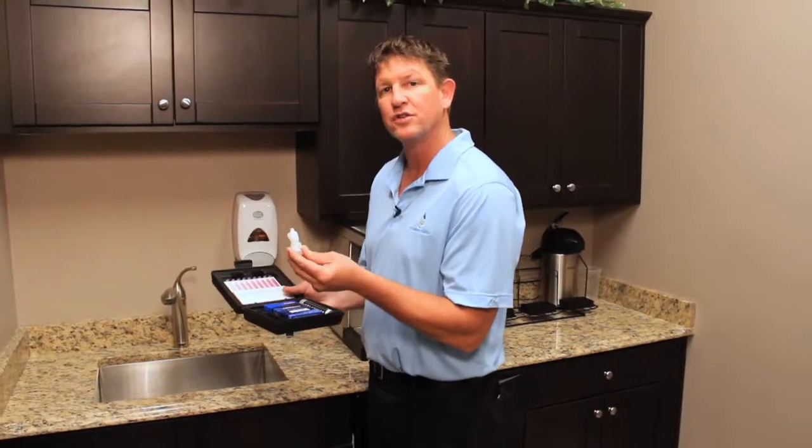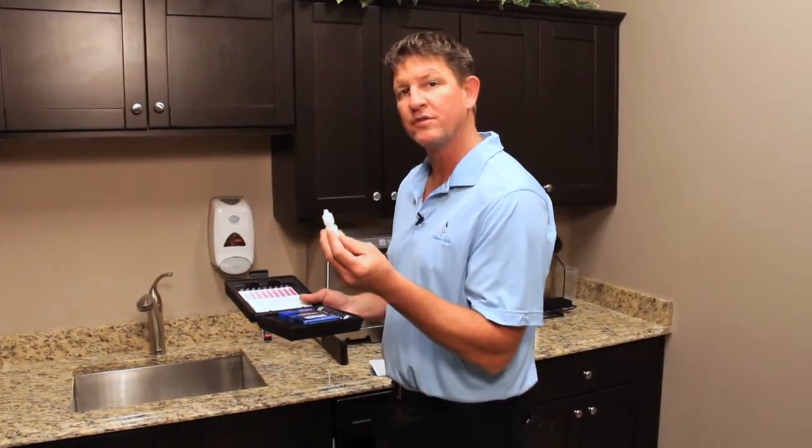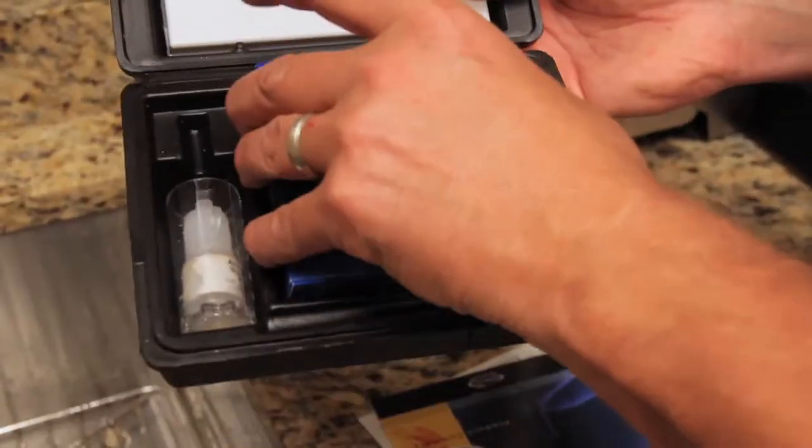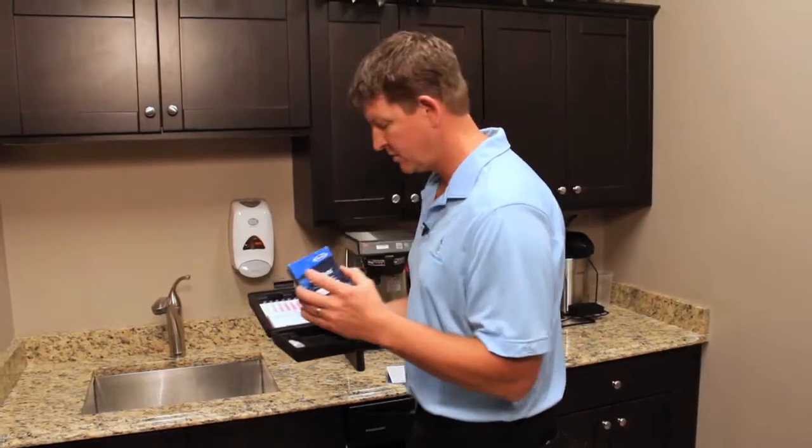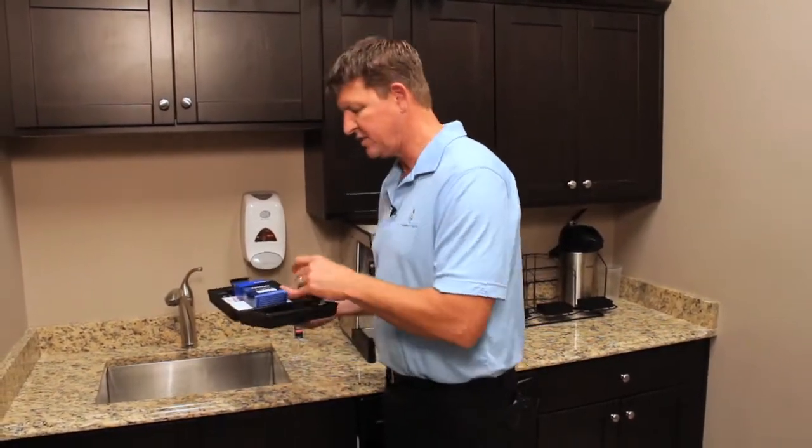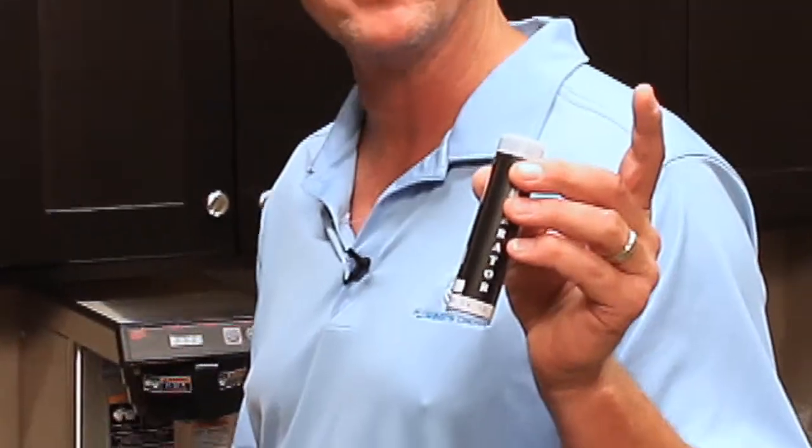Got your activator solution, which binds the chlorine molecules. It's going to make it turn pink. And inside this we've got little ampules. I recommend using the cylinder comparator to compare your sample.